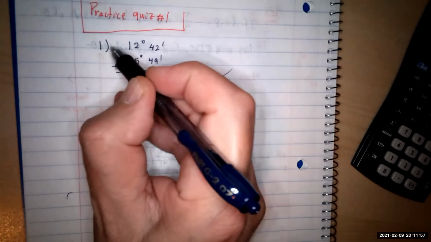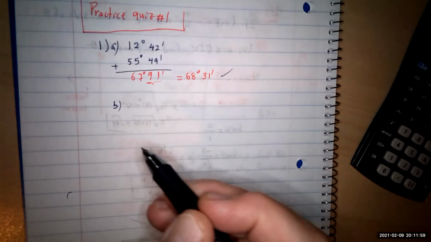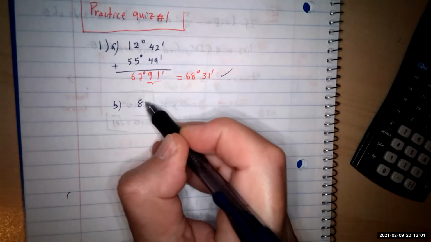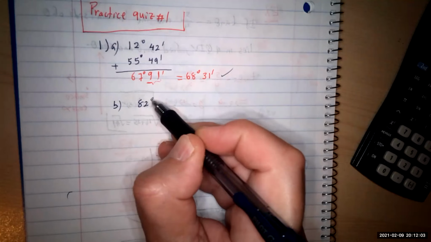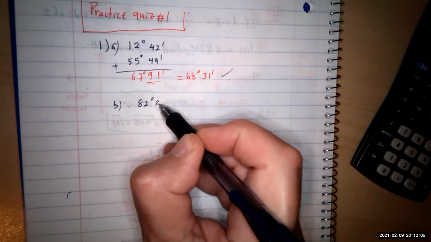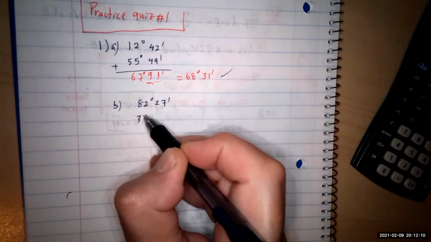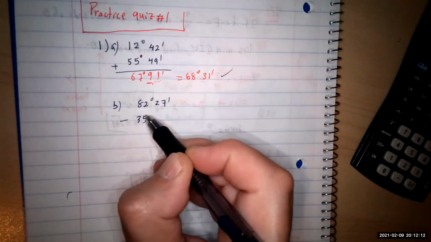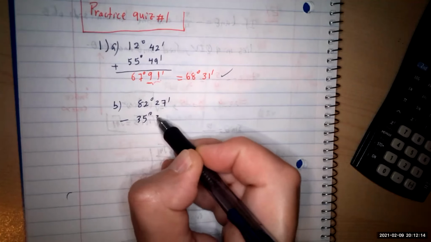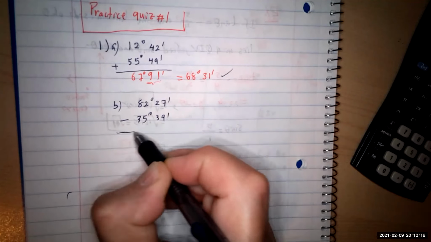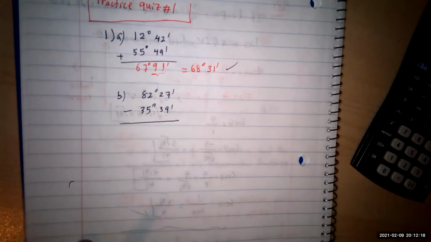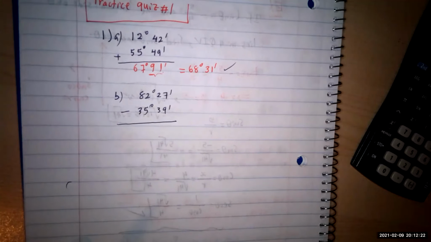The second part, the subtraction. So that was part 1. Part 2, you want to subtract 35 degrees 39 minutes from 82 degrees 27 minutes. That's it. So you check to see if you have to do something first.